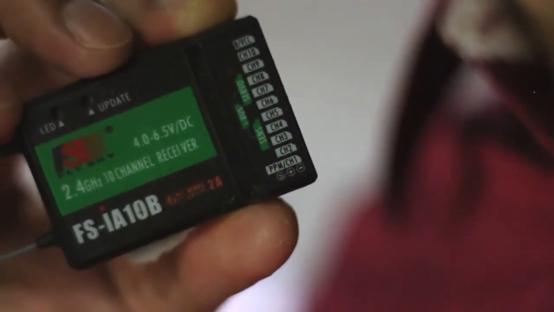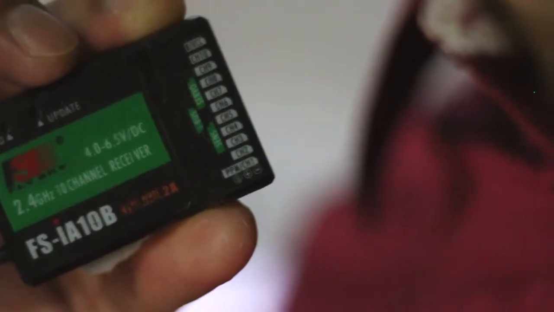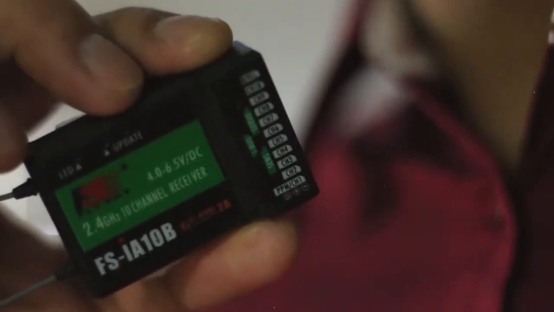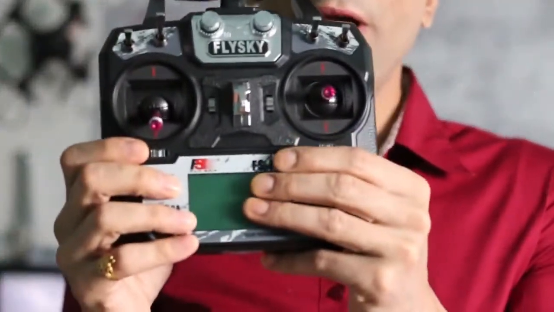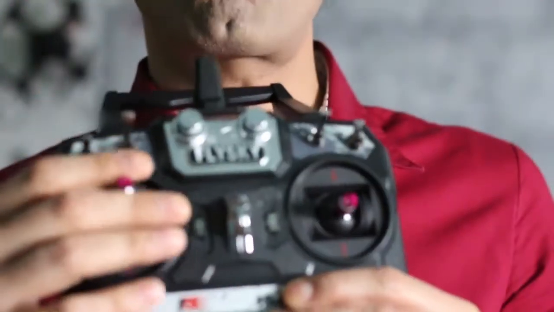So channel 3 is for throttle and channel 4 is the rudder. Rudder is for the yaw. Okay, so these 4 channels are the most important channels for the drone or for an RC plane, a remotely piloted aircraft. You pair both together and then you control all the components via your controls over here. The first stick, up and down, is throttle.